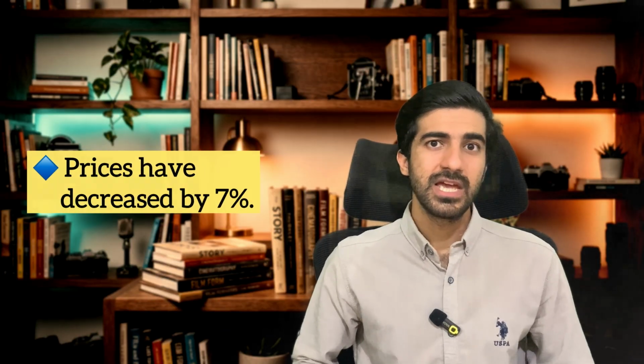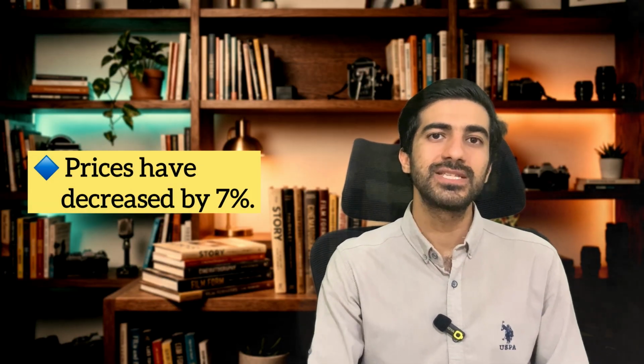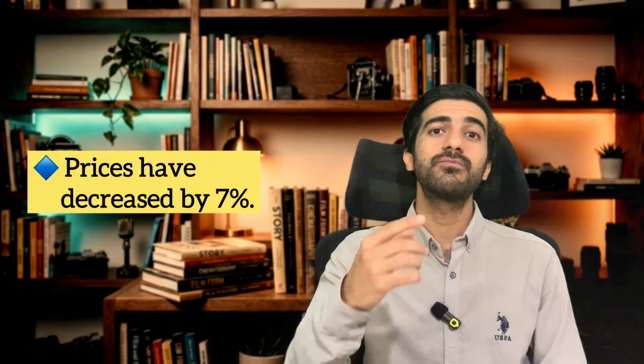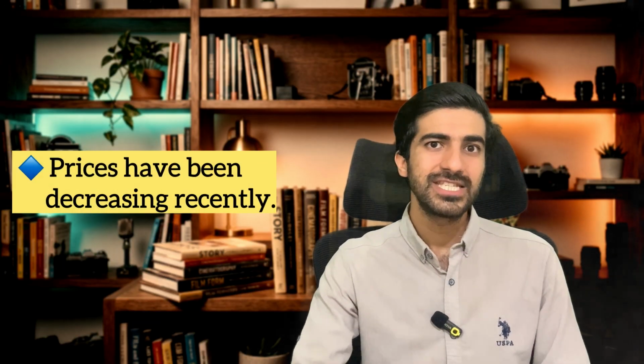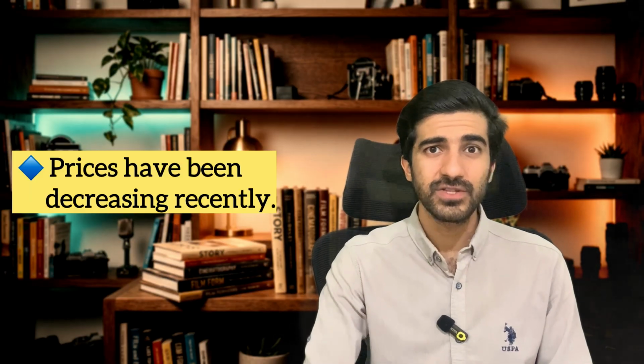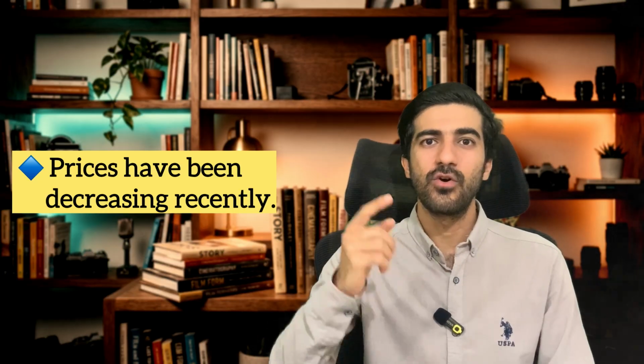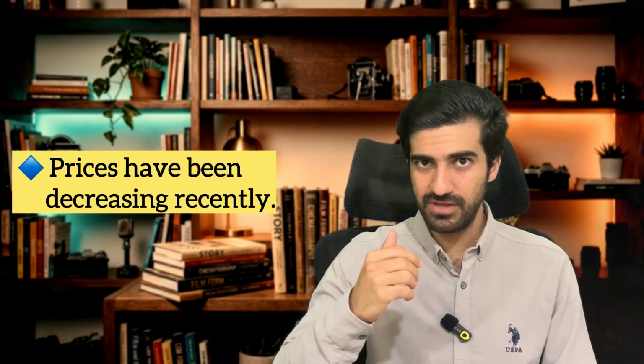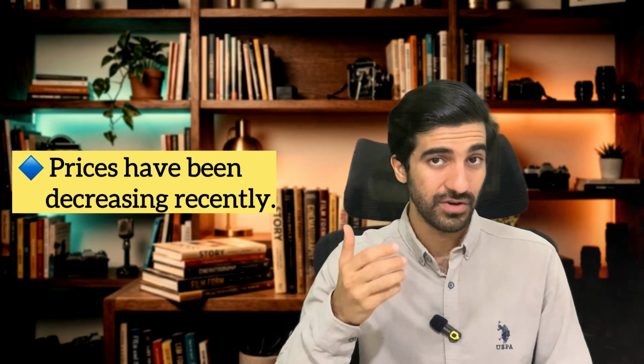For instance, prices have decreased by 7%. Here we use the present perfect because we are talking about a specific result or a completed change. The percentage is a finished fact. Prices have been decreasing recently. Here, the present perfect continuous emphasizes the ongoing trend or process. It suggests that the decrease has been happening over a period of time and may continue.